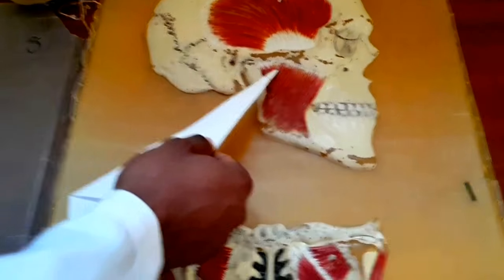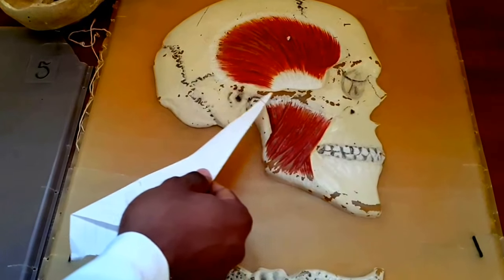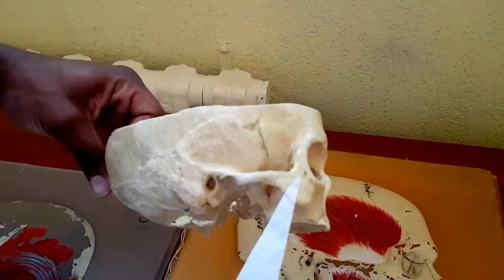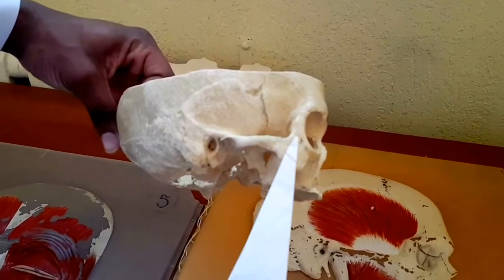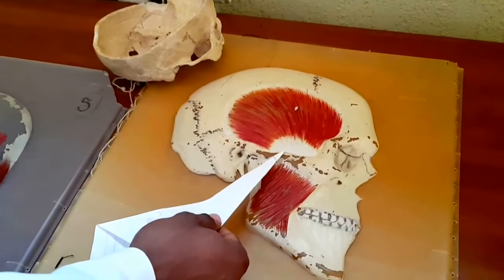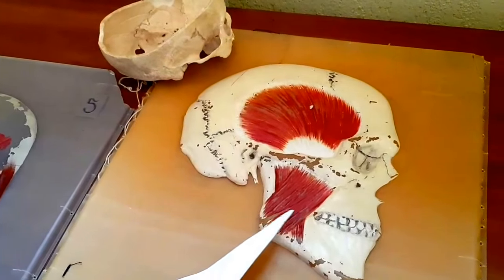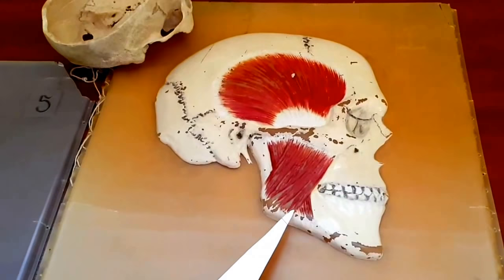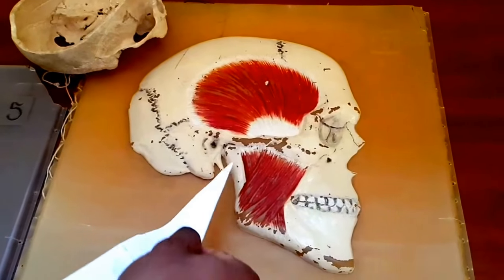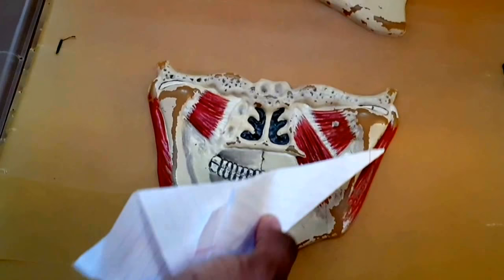Musculus masseteric. This muscle originates from the zygomatic arch. Here in this skull, you can show the zygomatic arch, arcus zygomaticus. It originates from the zygomatic arch and it inserts into the angle or the ramus of the mandible. This is the angle. This is the mandible. You can see the angle of the mandible. This is the masseteric muscle.